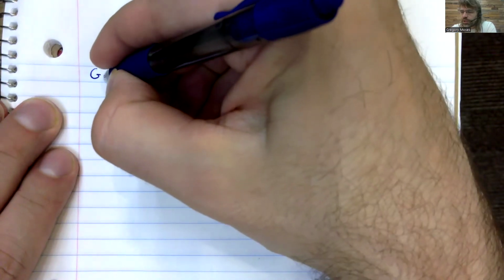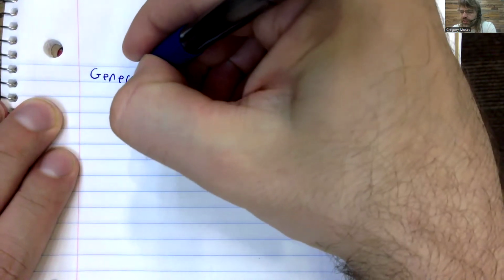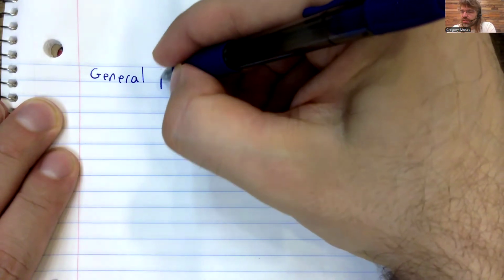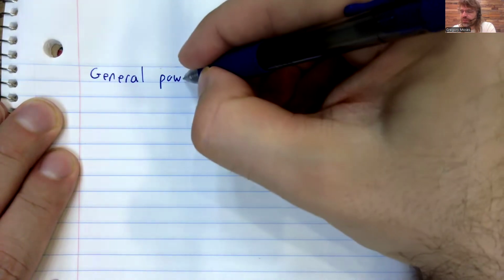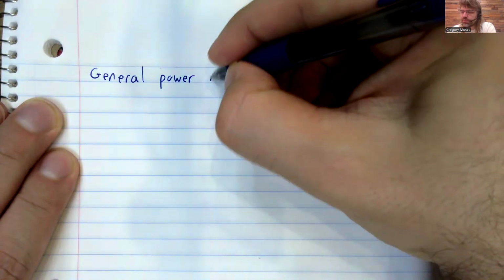And the material of this section is just the chain rule, applied to a specific type of function.